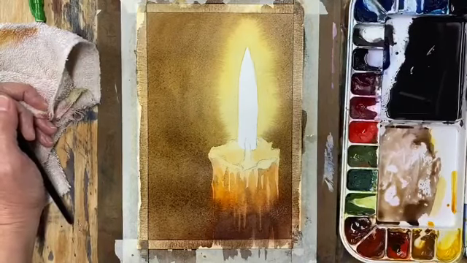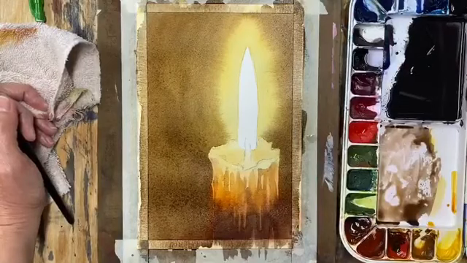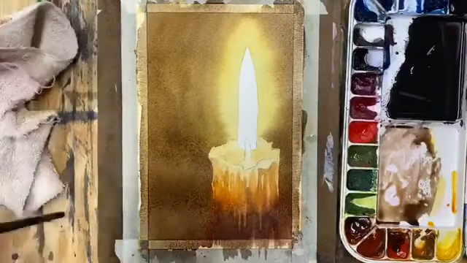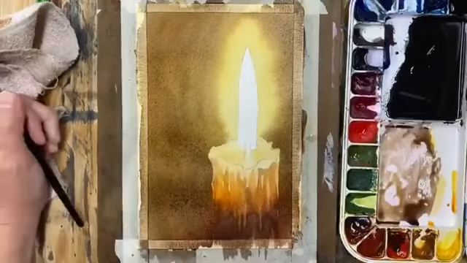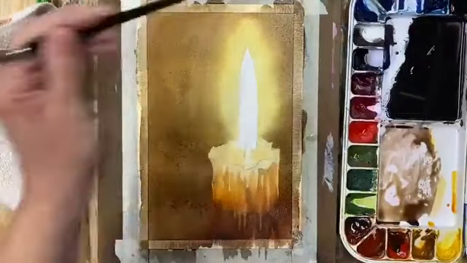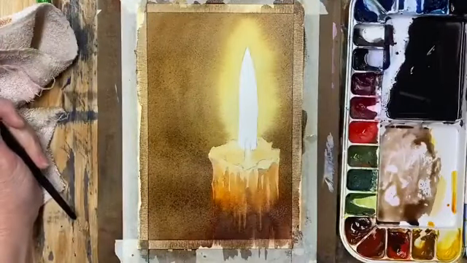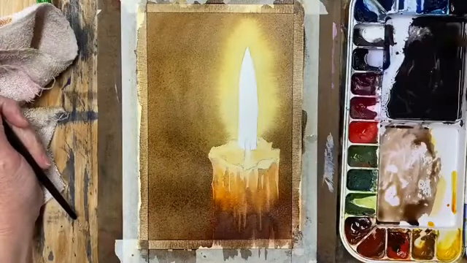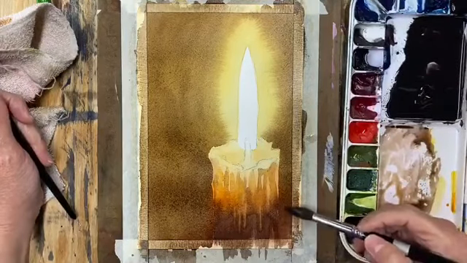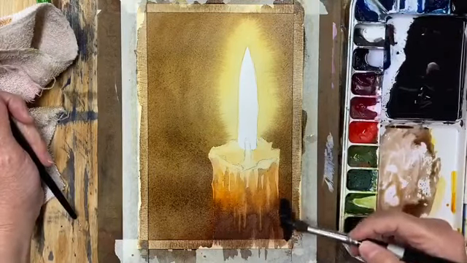All right, so I'm going to leave the candle where it is at the moment, because there's a bunch of work that needs to be done right up here in the top of the candle, but I can see that my outside layer is just at that right moment where I can start adding this dark color in here. All right, so here comes the really dark color.